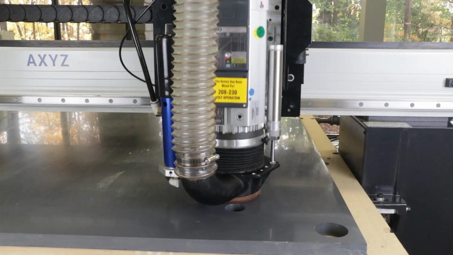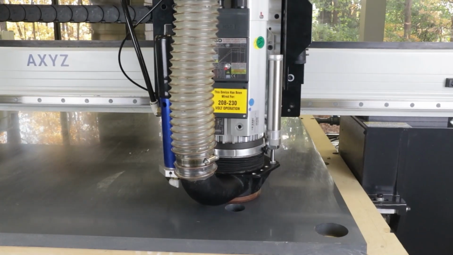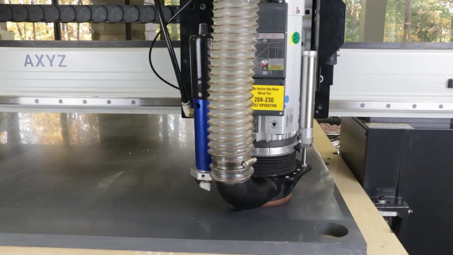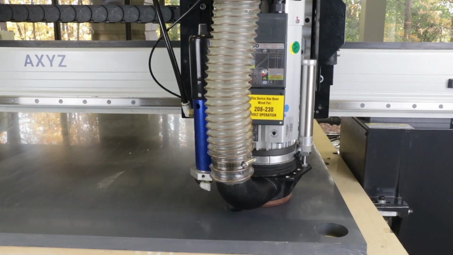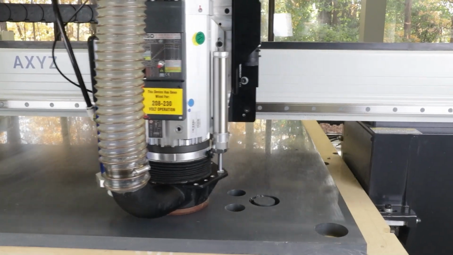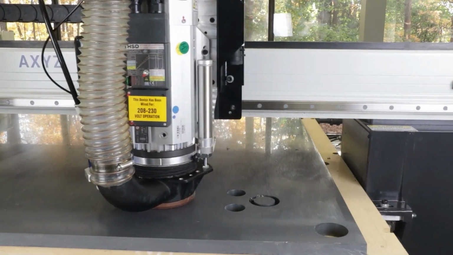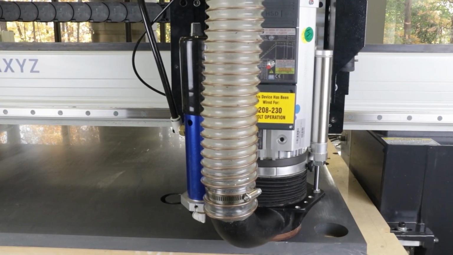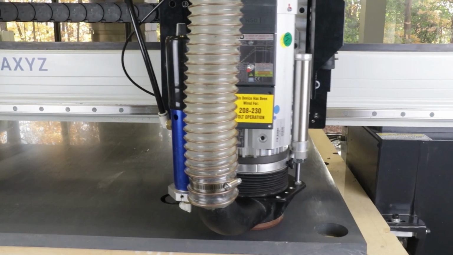The O-flute really helps in this situation because you get the best possible chip evacuation with a single flute. That becomes very important when cutting thicker materials such as this 1-inch PVC, because one of the big issues with cutting plastics is chip rewelding. So the better we can get the chips out of the cut, the less chance we have for the chips to re-weld.